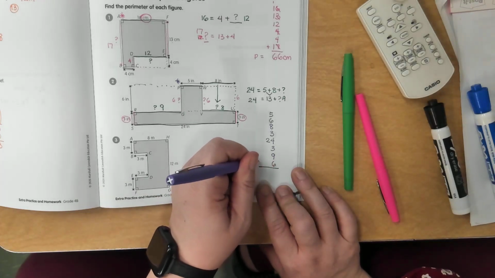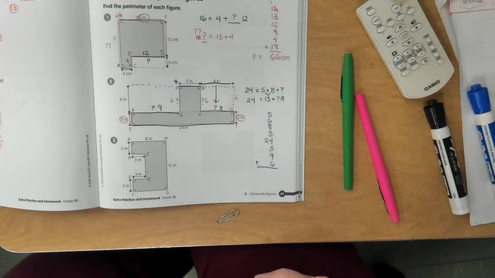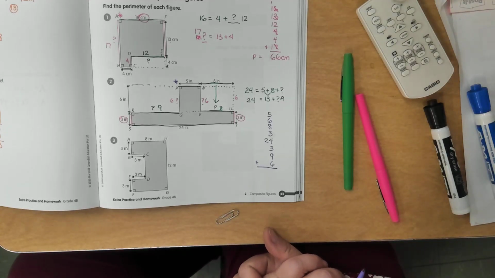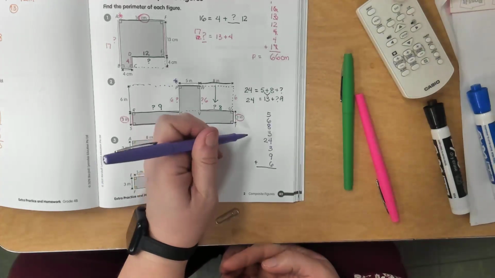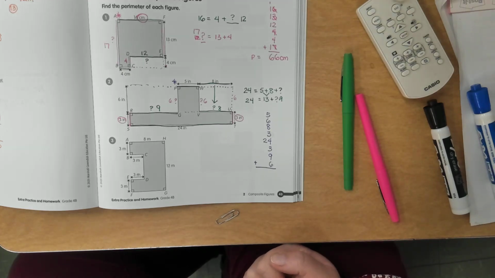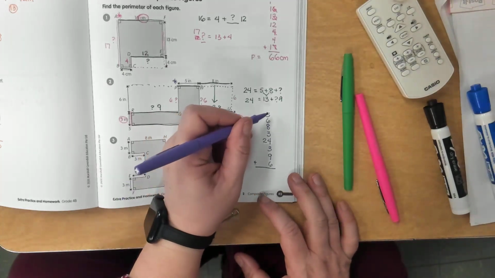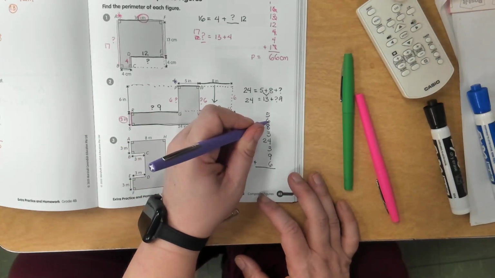So now I'm going to put them together. This is way too many numbers for me to do in my head. So again, I'm going to look for groups of 10. I will cross them off and I will add 1 ten to this side. So facts that make 10. 5 would go with 5. I don't have another 5. 6 goes with 4.